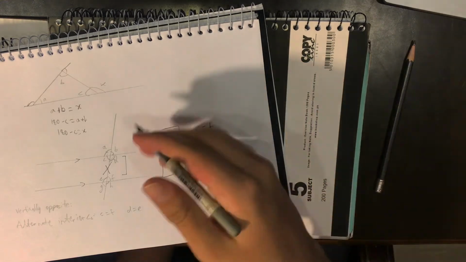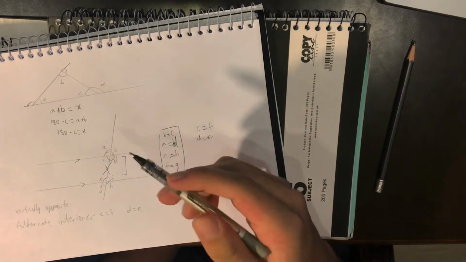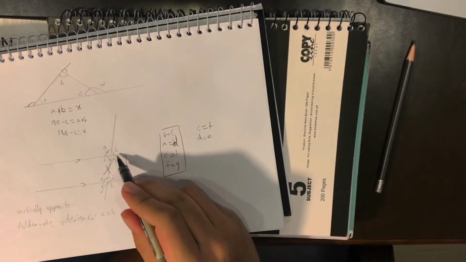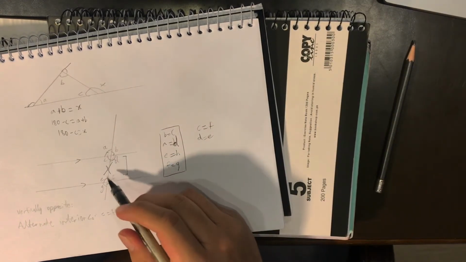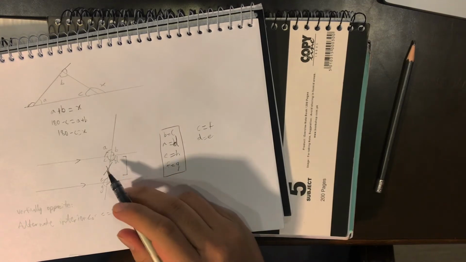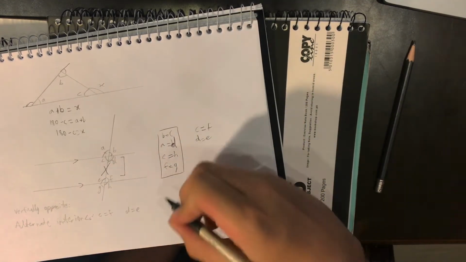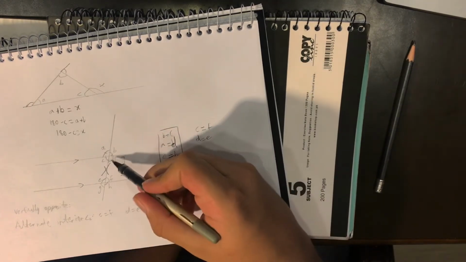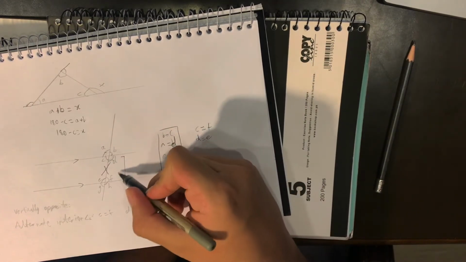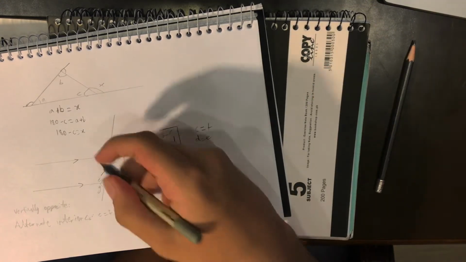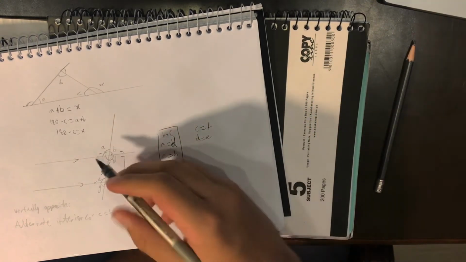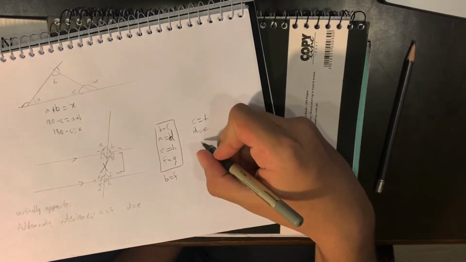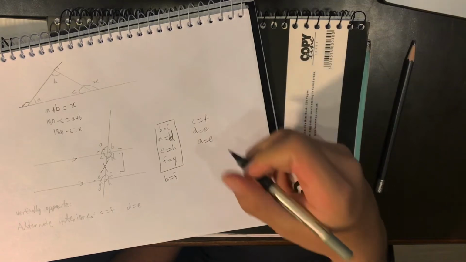The other rule is corresponding angles. You can see them this way. C is equal to B because they're vertically opposite angles, and C is equal to F as they are alternate interior angles. So in the end, B is equal to F. This is the corresponding angles rule. In the same way, A is equal to E, because A is equal to D and D is equal to E. You can combine both rules and write that.